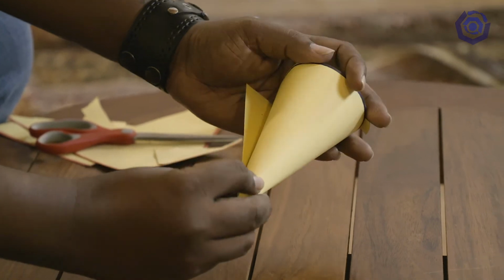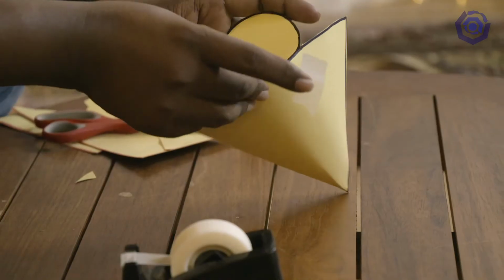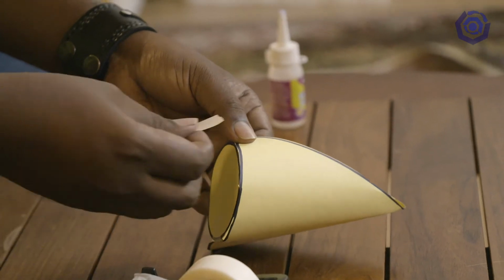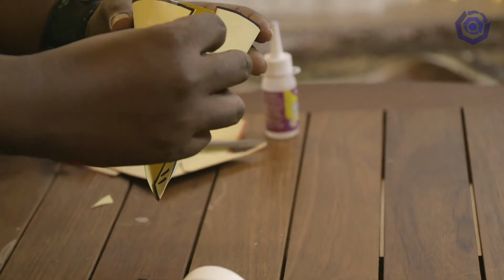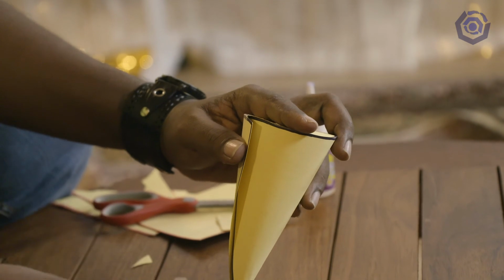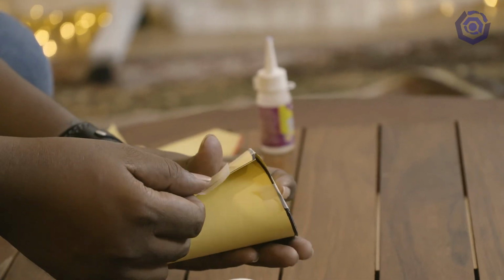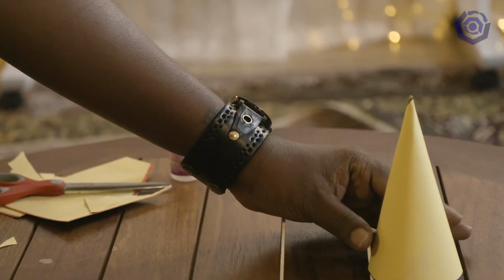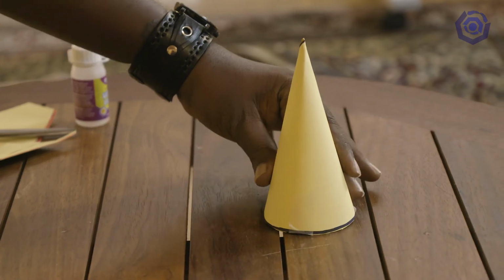So let's try and tape it up. So there you have it. This is how the cone looks.